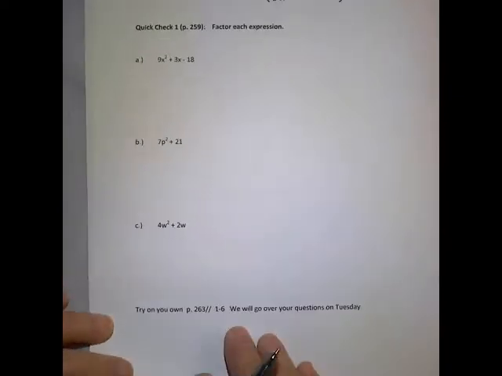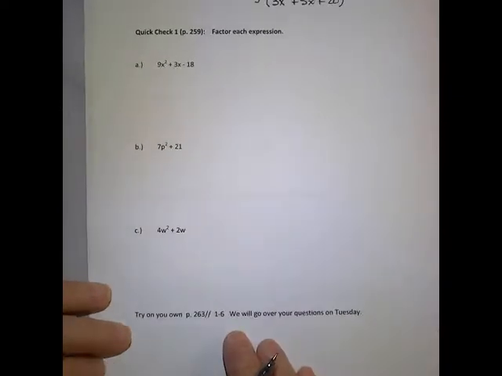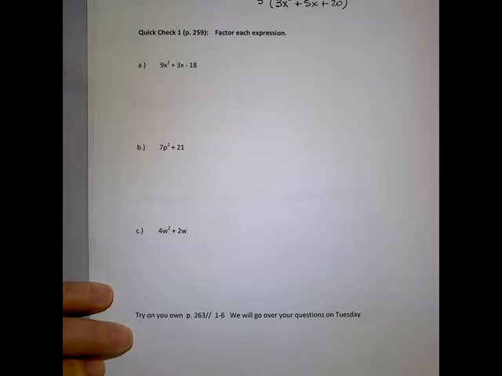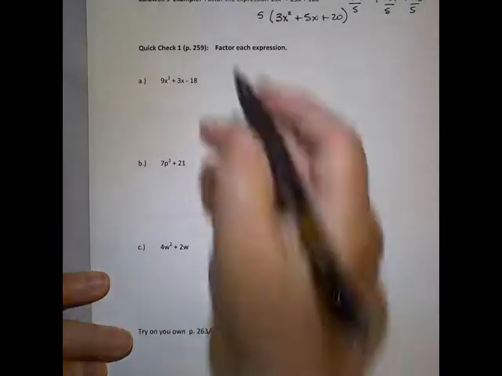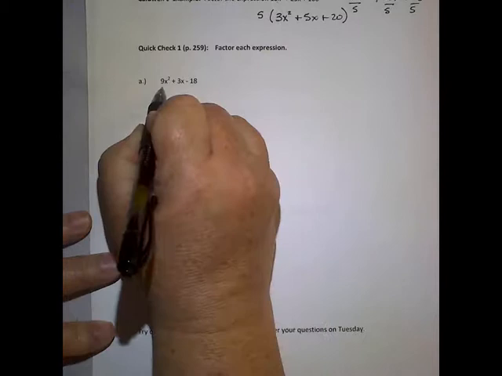On page 259 in your book, we have the quick checks to do. There are further examples of doing the same thing. So let's look at the first one. Everyone sees that okay? 9x squared plus 3x minus 8. Well, you should. It's in your book, right? So what's common between these three?